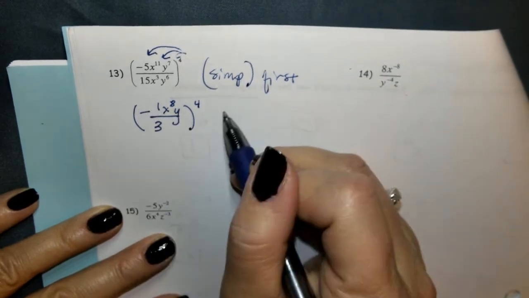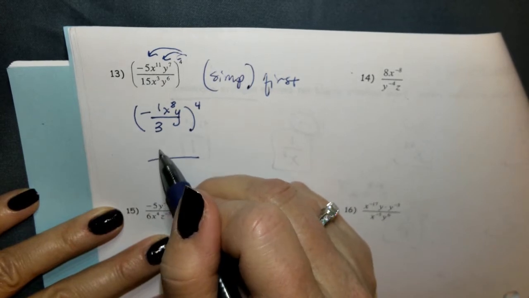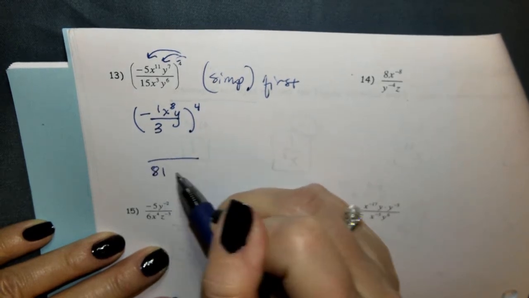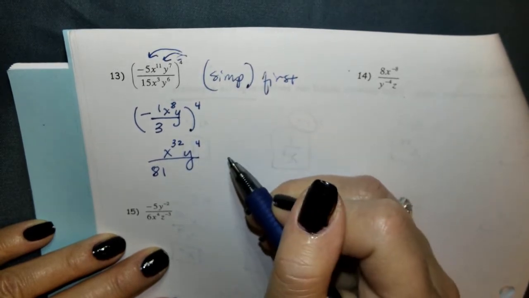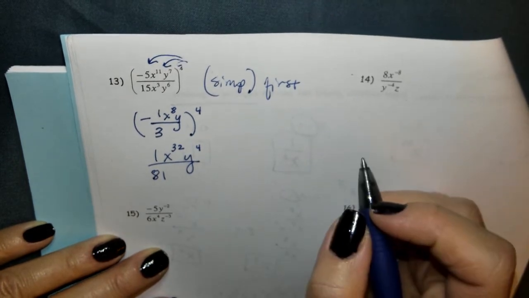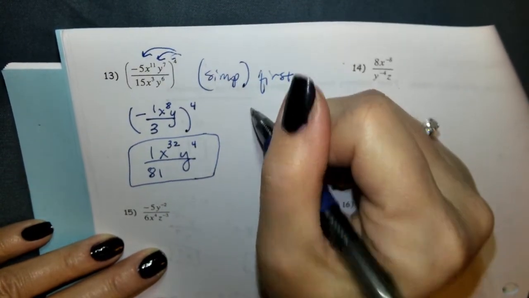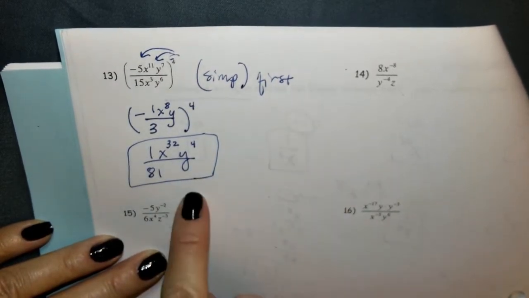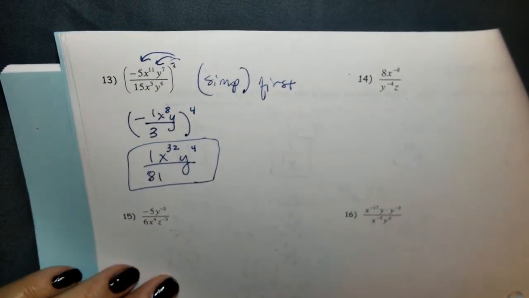So this negative to a fourth is going to be positive. 1 to the fourth is 1. You don't have to write the 1, but you can. 3 to the fourth is 81. And then x to the 32, y to the fourth. So if you want to put the 1 there, that's fine. If you did it all, and had big numbers, like 15 to the fourth, negative 5 to the fourth, ultimately you would get this as your answer. But it's a little bit easier to simplify a fraction like that first.